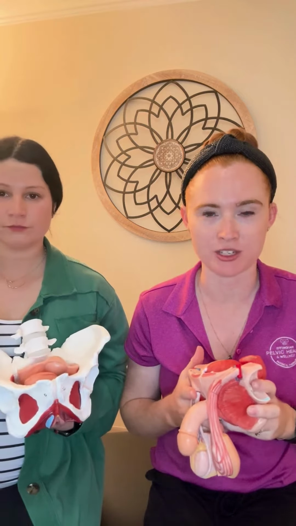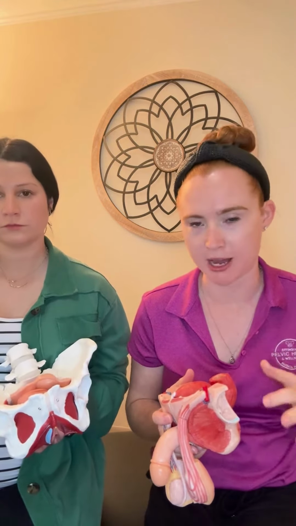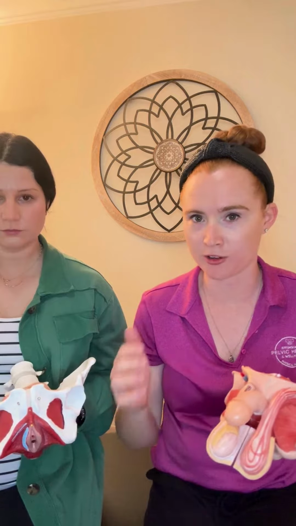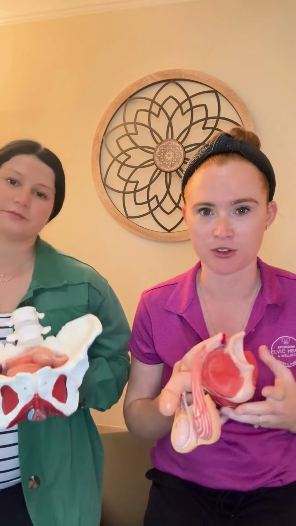We have these models in the clinic to demonstrate to patients the different pelvic floor anatomy and muscles. We briefly wanted to go over the muscles and educate you on how they can play a role in pelvic floor dysfunction, such as pain or leakage, overactive bladder, urgency, things like that. Male and females have the same muscles, they're just arranged a little differently. So we'll go over each one. I'll demonstrate on the male model and then Kyla will demonstrate on the female model, okay?